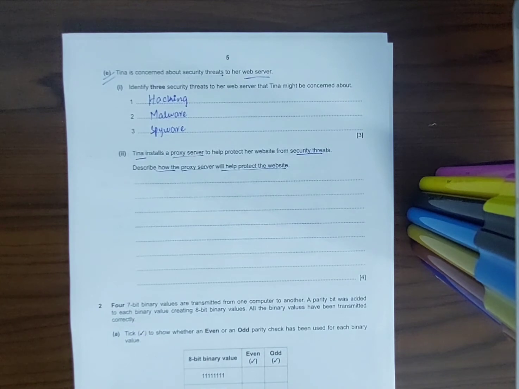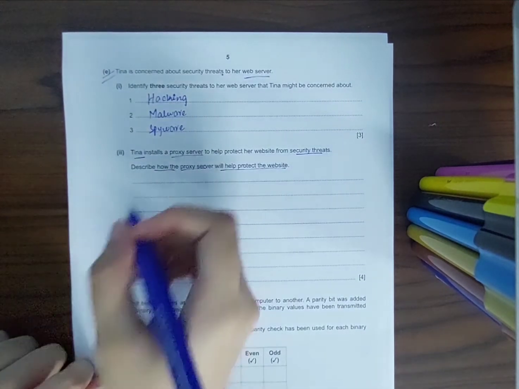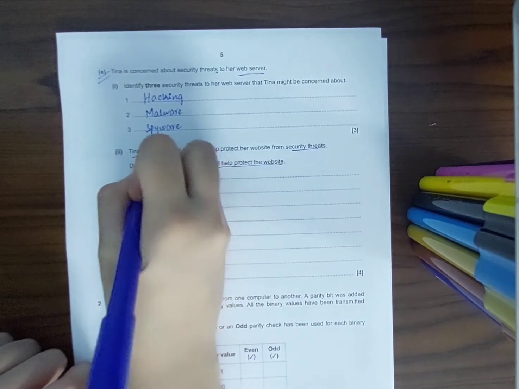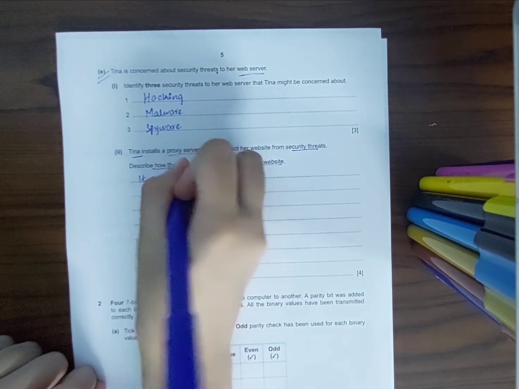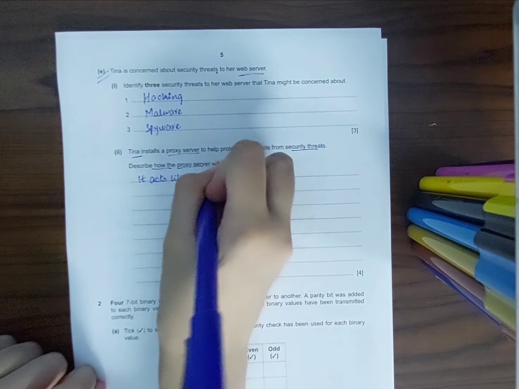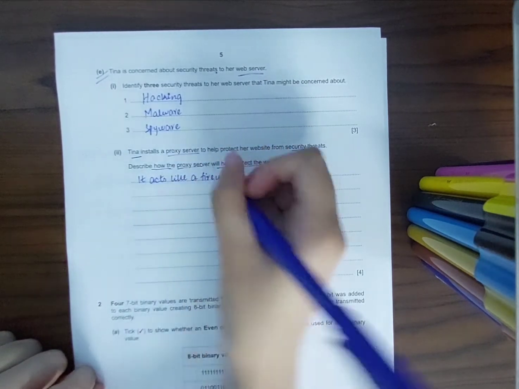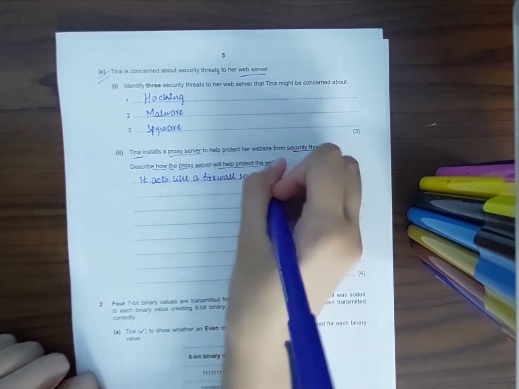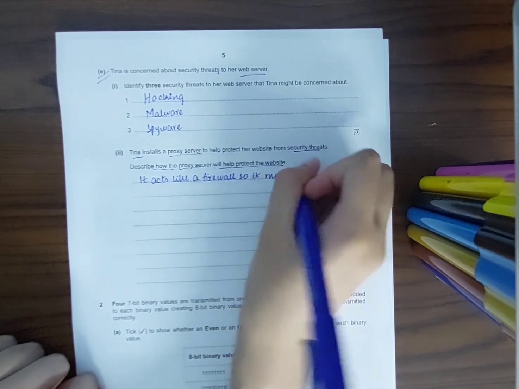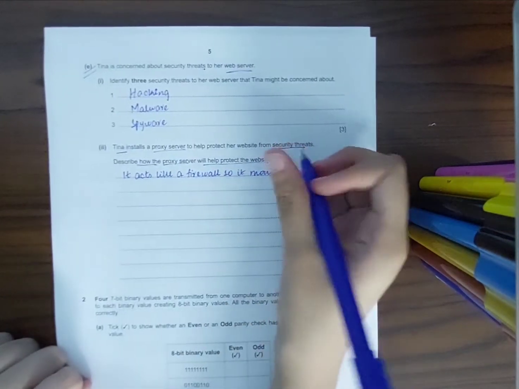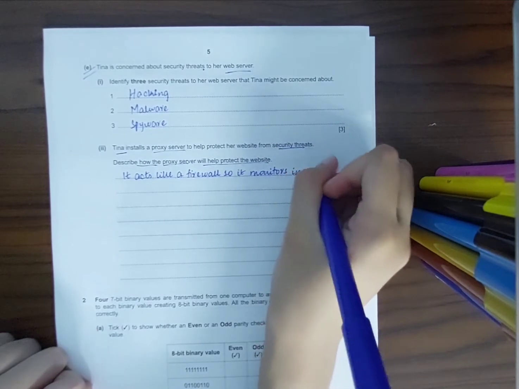So firstly, the proxy server acts like a firewall. You need to know the fact. Okay, so it hides the IP address of the user. So let's write first that it acts like a firewall, so it monitors all incoming and outgoing traffic.